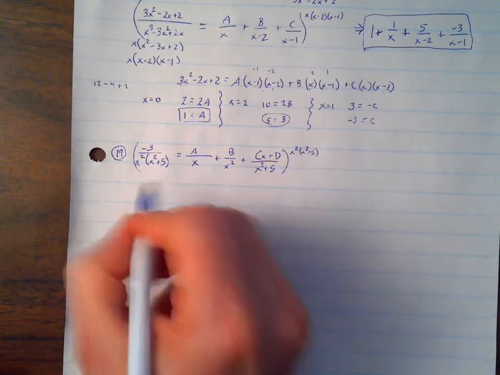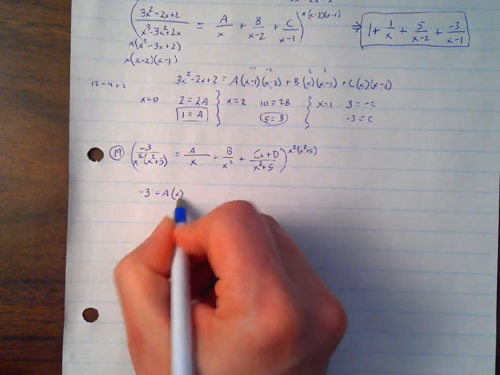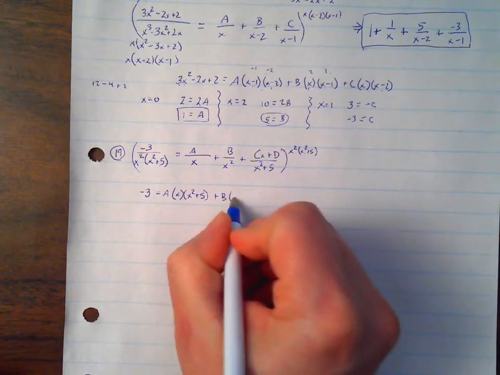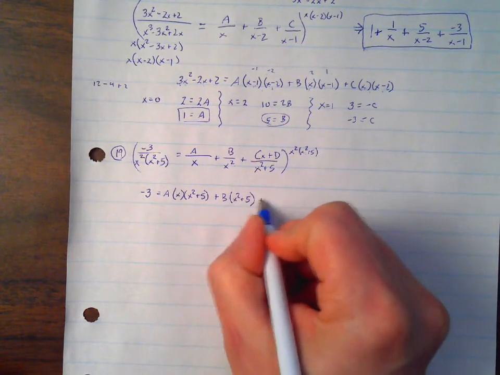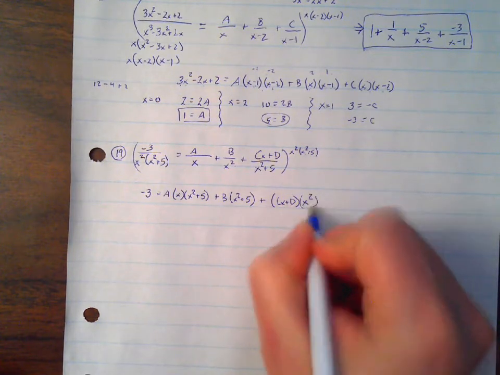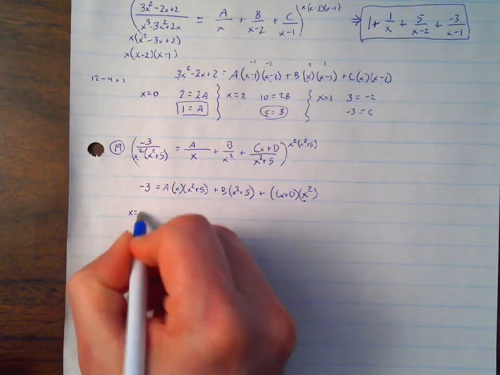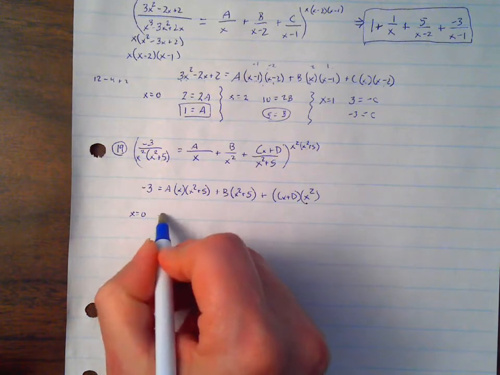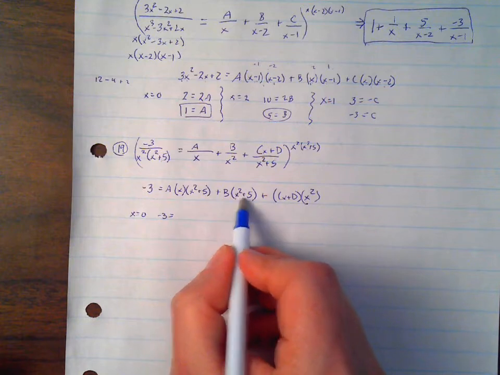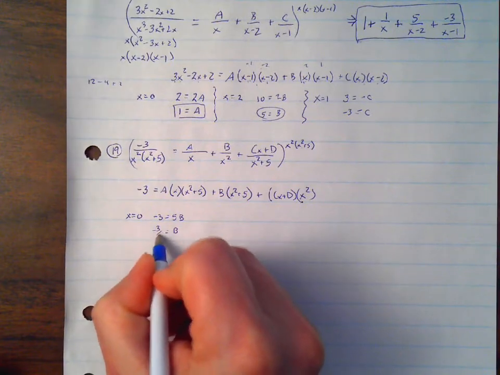Those both cancel out here, so I'll have negative 3. Right here I have a times x squared plus 5. Here I have b times x squared plus 5. And here I have that cx plus d multiplied by x squared. Okay, now to solve these, I notice x squared and x here, so first thing I'm going to use is x equals 0. So I have negative 3 is equal to, this would be 0, that would be 0, so 0 squared plus 5 is 5, 5b. So b is equal to negative 3/5.